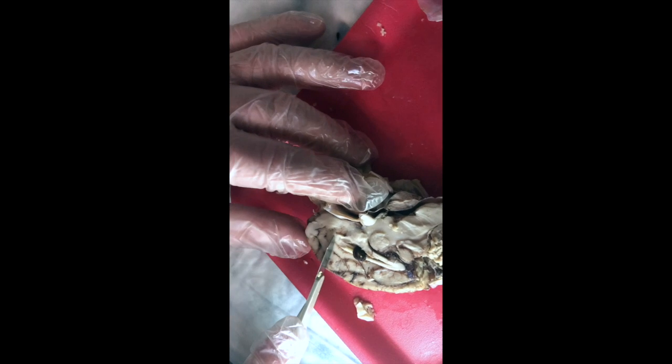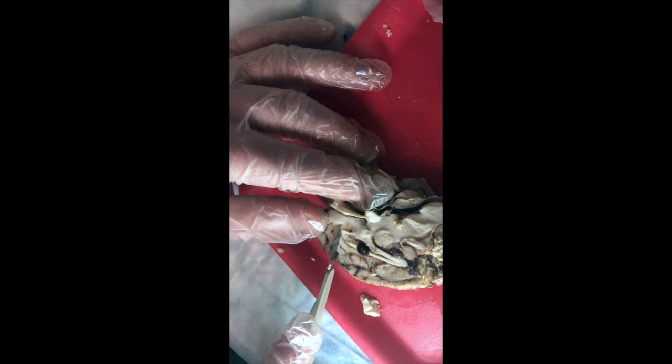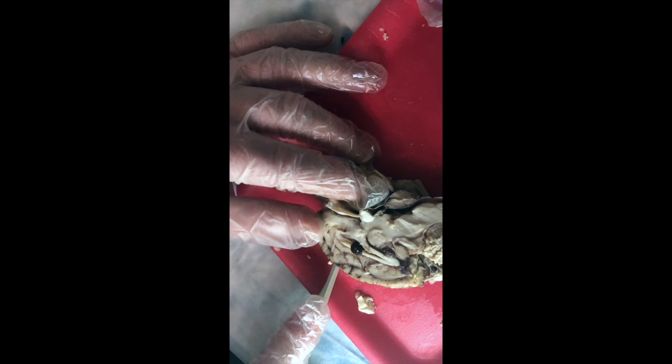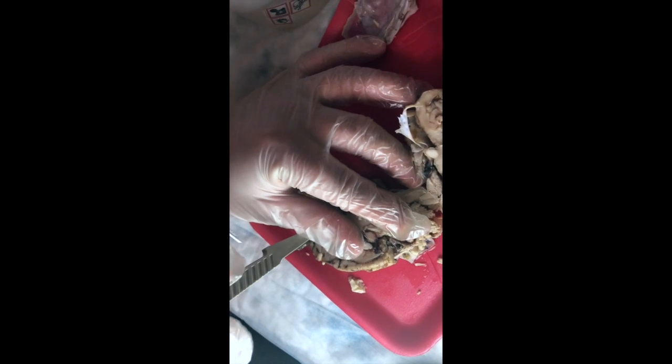How big of a chunk do you want? Just a big cube. Straight down? Yep. You just want the brain, right? Yep. Well, that's the cerebrum. The whole thing's the brain. Whatever. Can I grab it, dude? Alright. So you can grab it with your hands, guys. No question. Keep it over the tray.